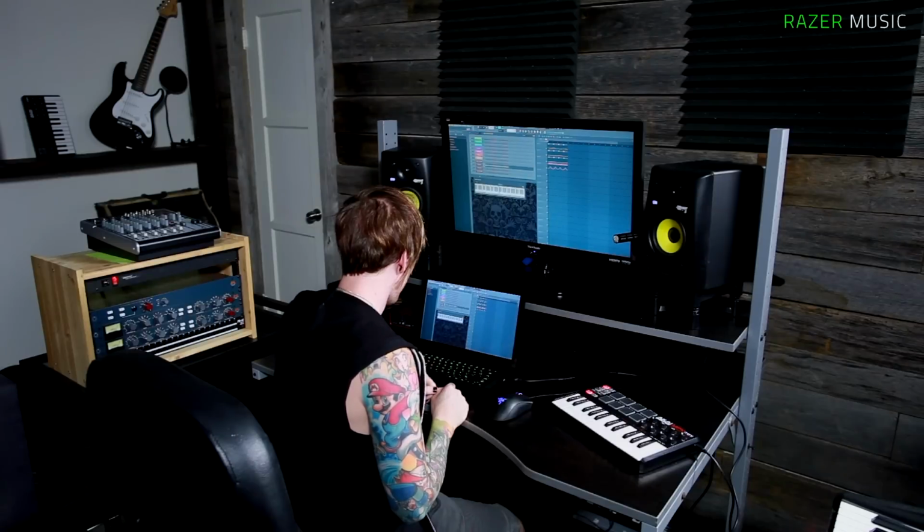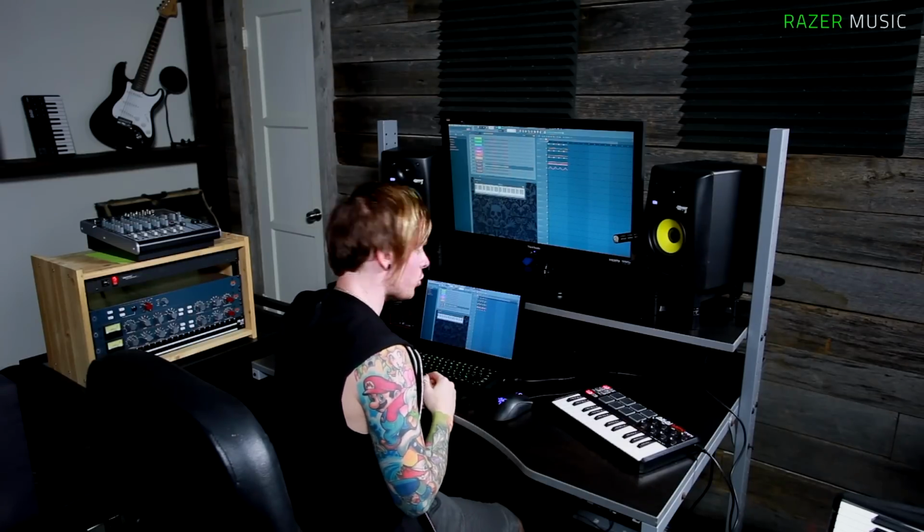You can take this to the moon and do an entire score just with electronic stuff and then just have elements of orchestral stuff. You can actually kind of flip it in terms of priority. But yeah, that's electronic hybrid orchestral stuff done in FL with the Razer Blade.